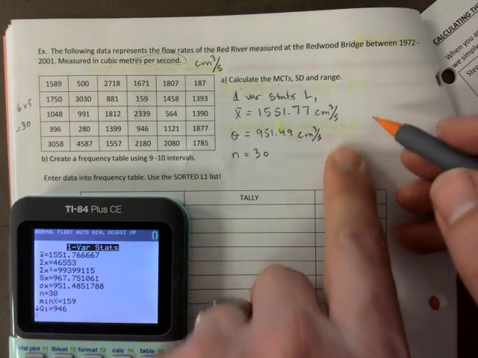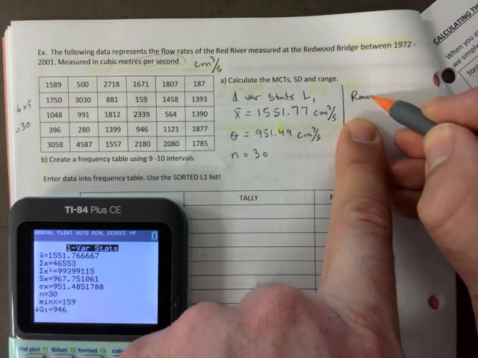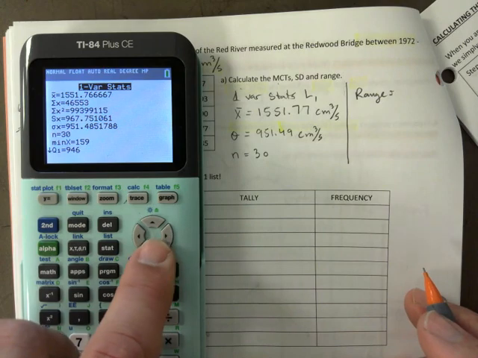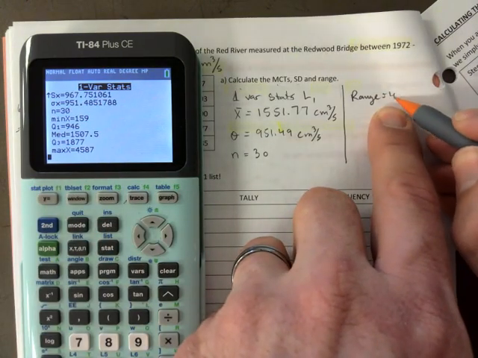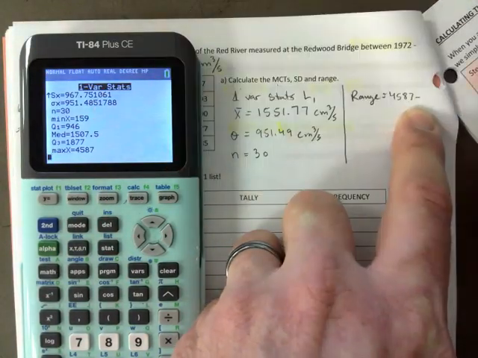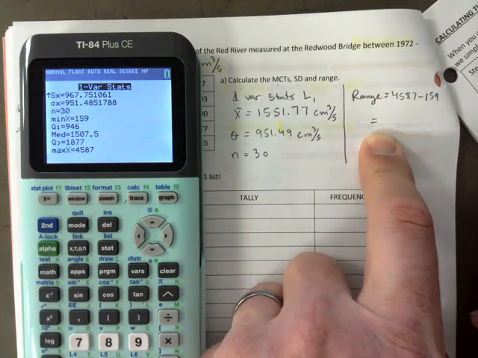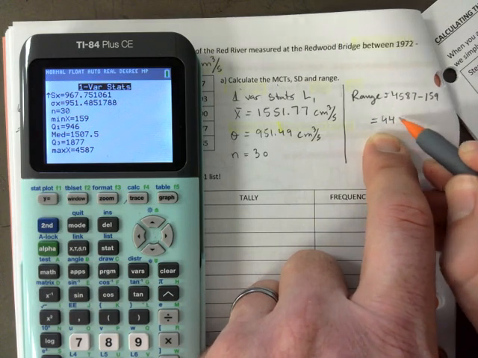Okay. We need our range yet. I'm going to do that here. Range. Remember how to do this? Max minus min. So it's 4587 minus 159. And we have 4428.